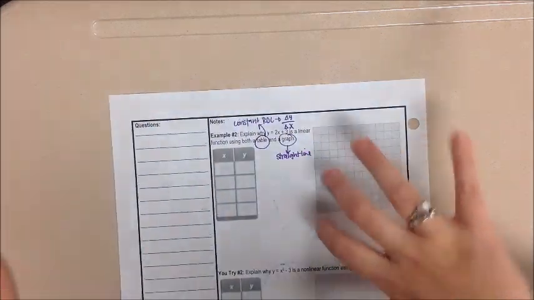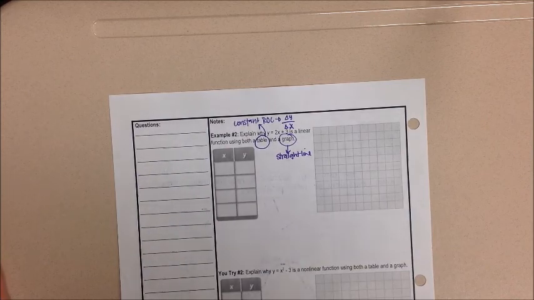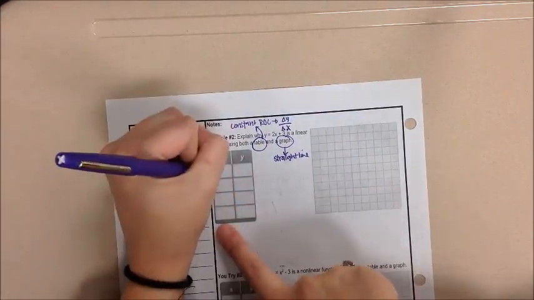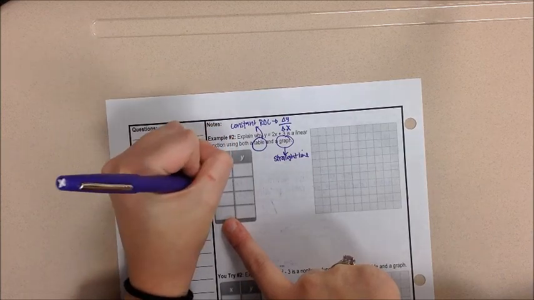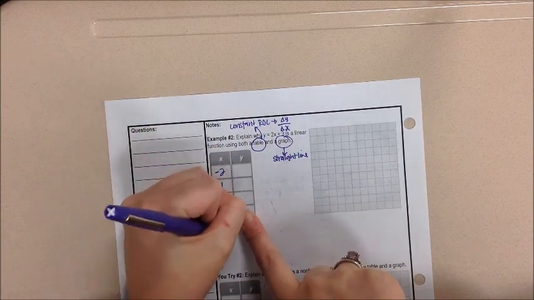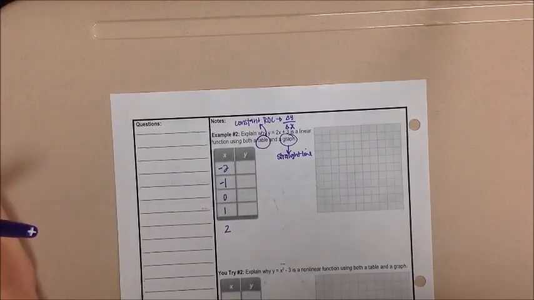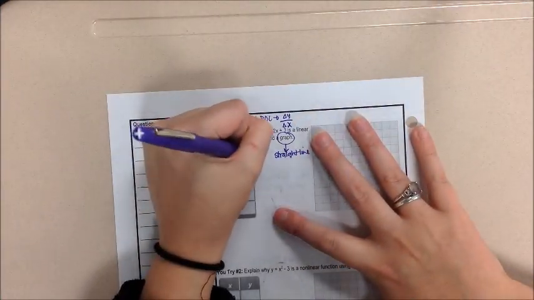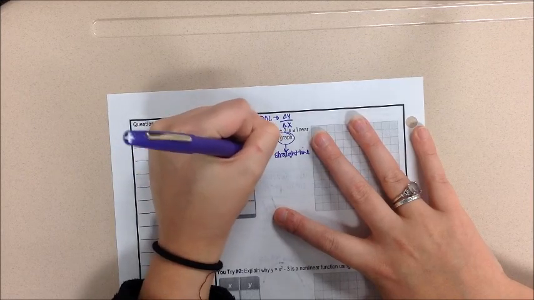Okay, so hopefully we see that. Okay? So I'm actually going to use 5 x values: -2, -1, 0, 1, and 2. Those are some good starter points. And then I have my y equals 2x plus 3.